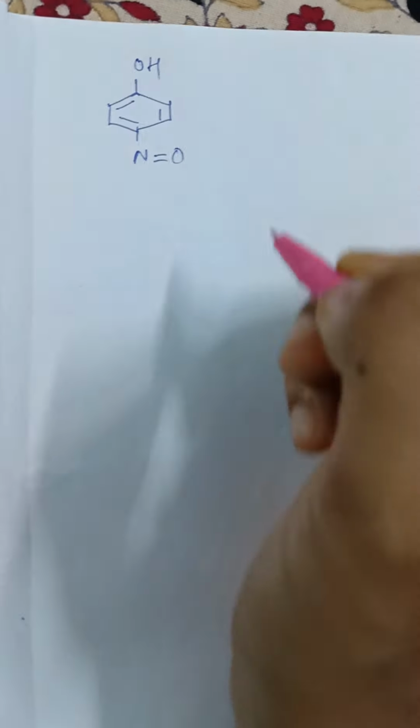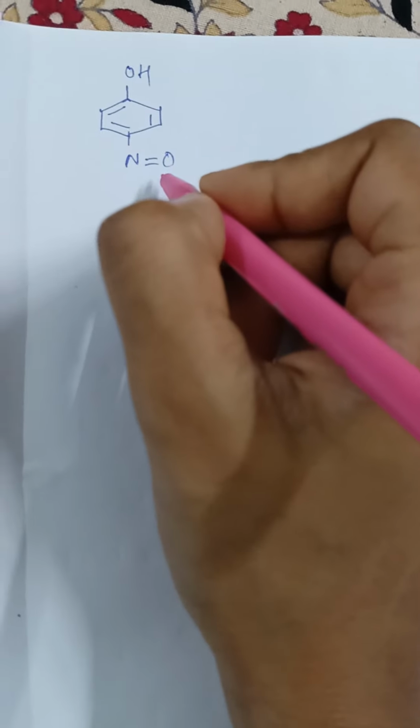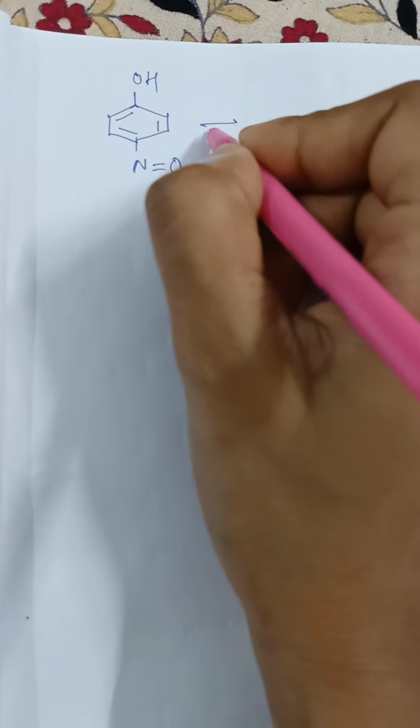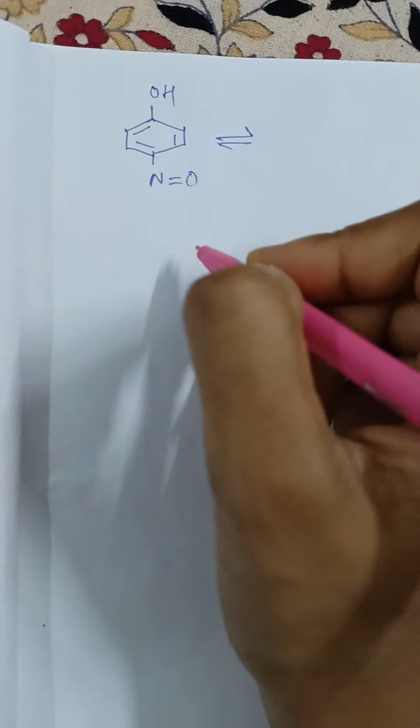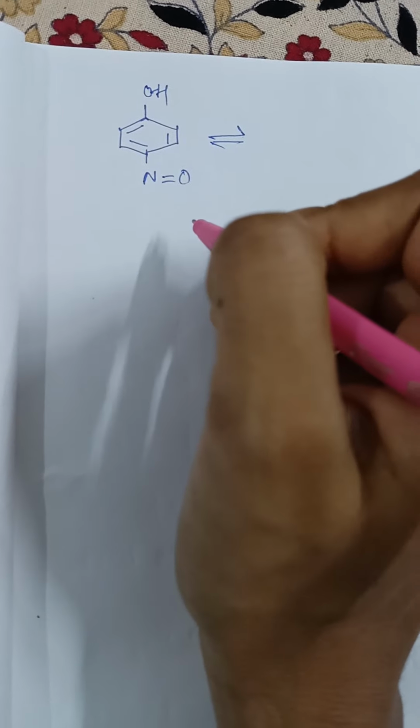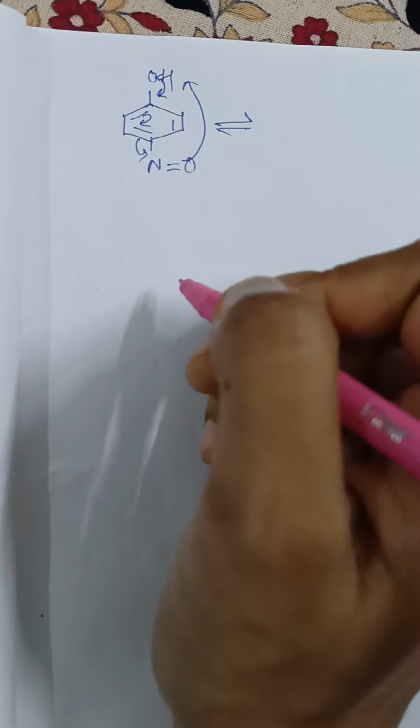Another could be this is phenol, and I am adding this nitroso group here, NO. Okay. Now what will happen? This oxygen will abstract this hydrogen and then the shifting of this double bond.